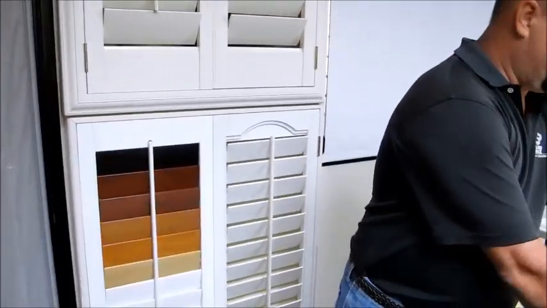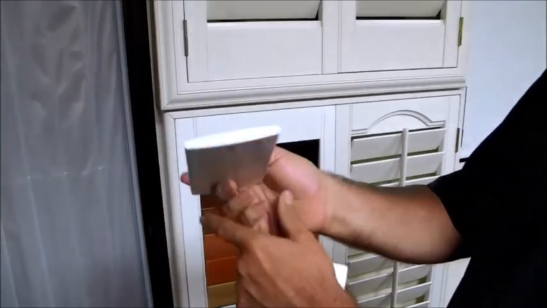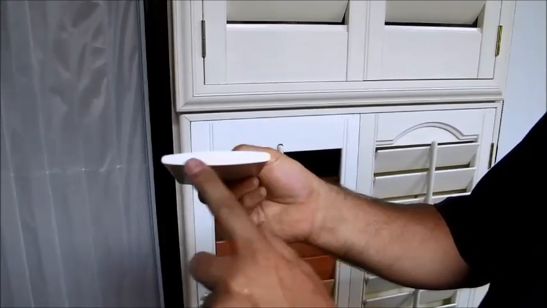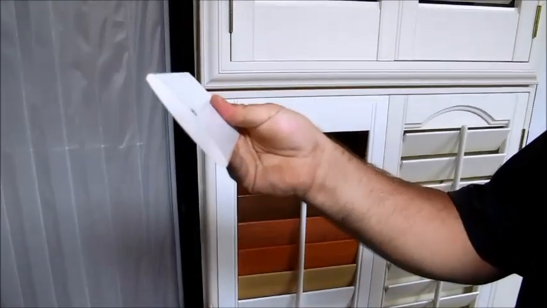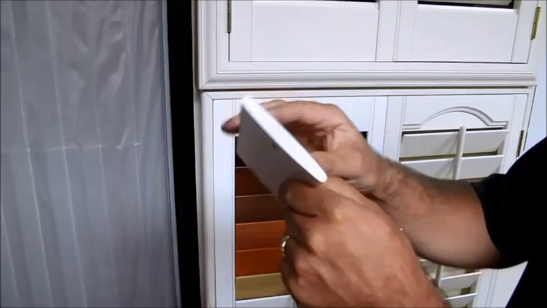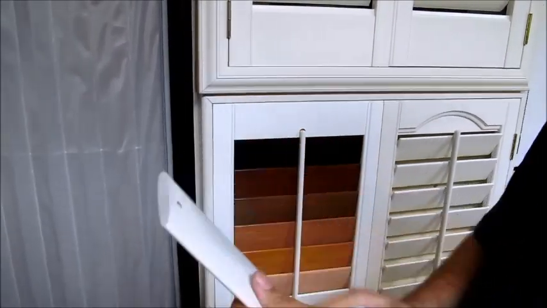Your next step up is what we call solid vinyl. What solid vinyl is, is actually a PVC blown foam. So this is all solid PVC. It's a solid piece all the way through. Doing this makes it a little heavier, a little stronger, a little more durable.